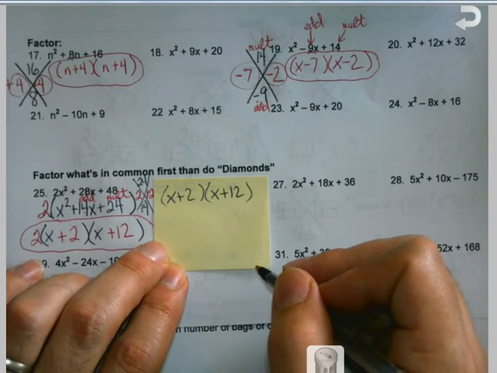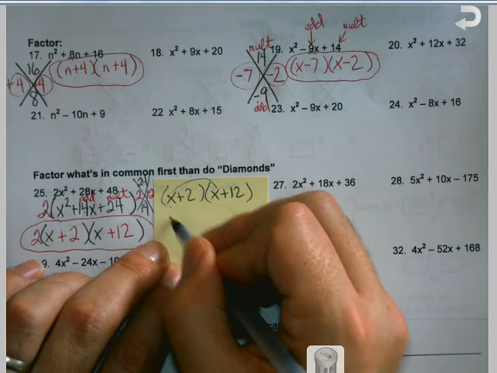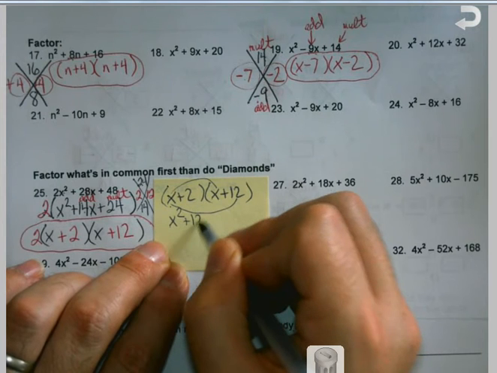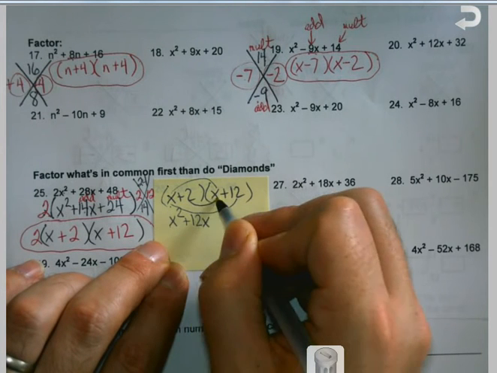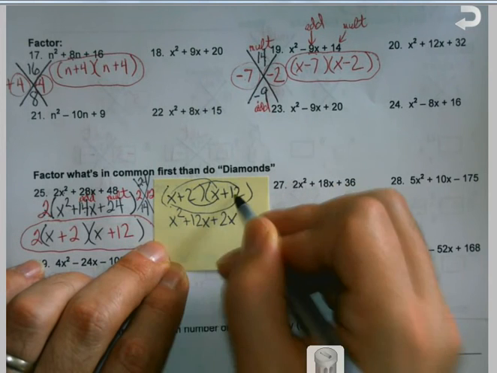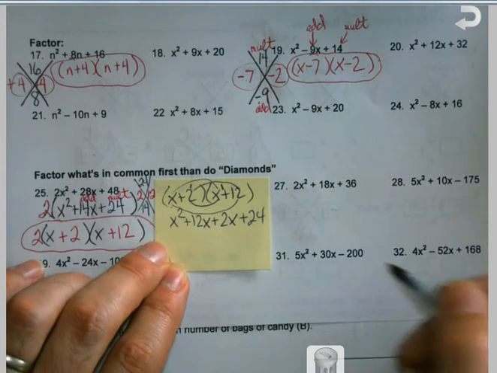You're like, why aren't you doing the 2 yet? I'll show you. So I've got first would be x squared. My outer is 12x. My inner is 2x. And my last, 2 times 12, is 24. And again, little smiley face guy shows up when we do it right.